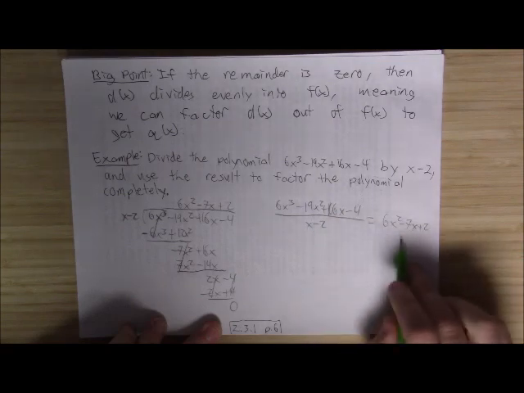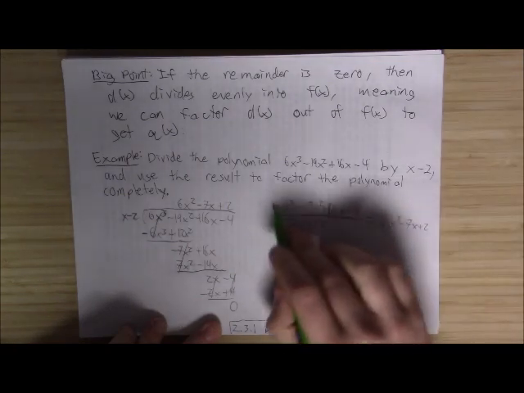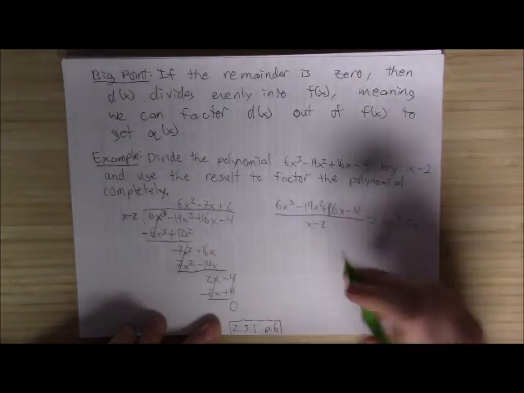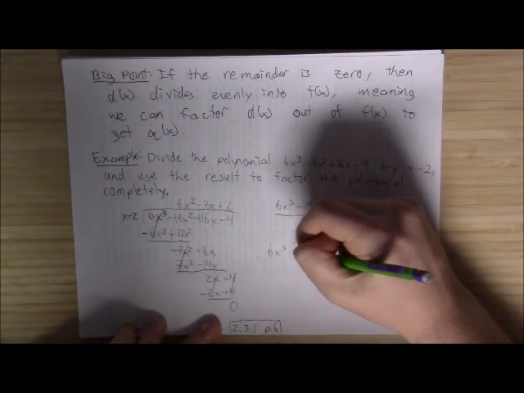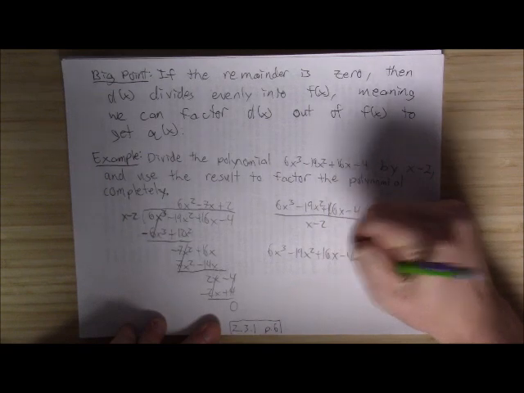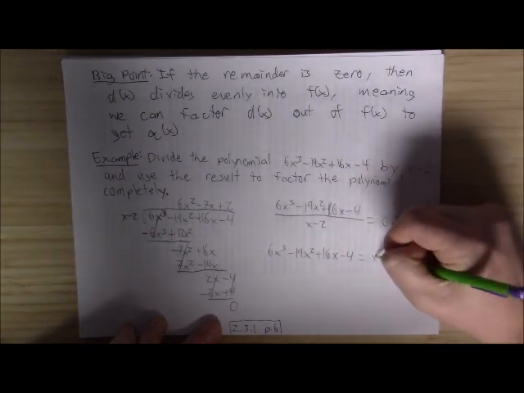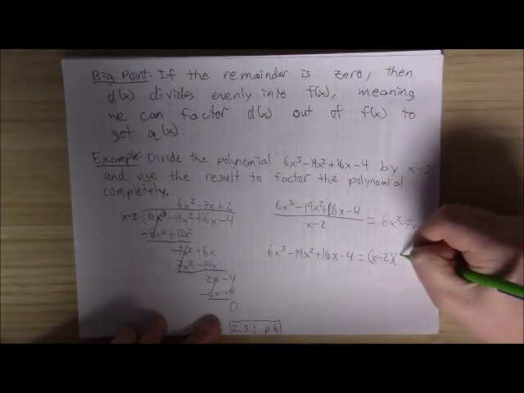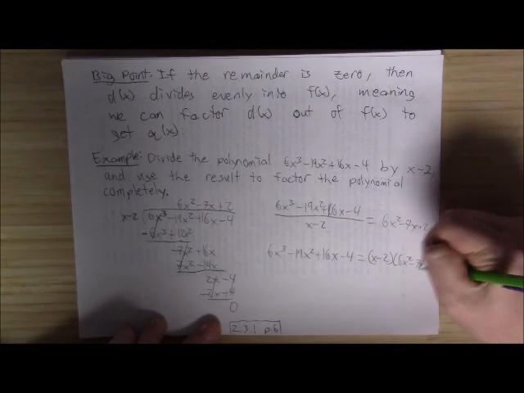But the better way to think about this is if you multiply both sides by x minus 2, what you're really doing is you're factoring out an x minus 2 out of that. So 6x cubed minus 19x squared plus 16x minus 4 is actually equal to x minus 2 times 6x squared minus 7x plus 2.